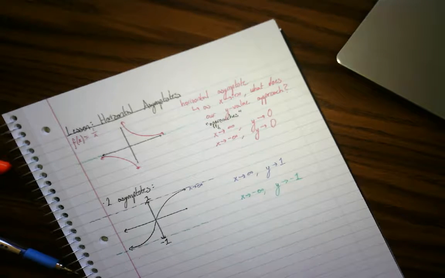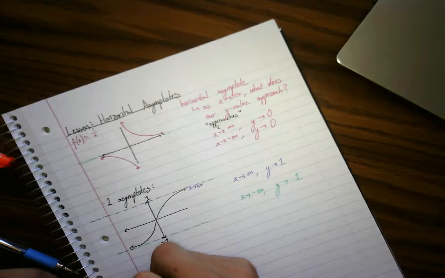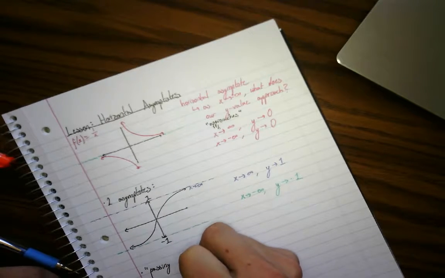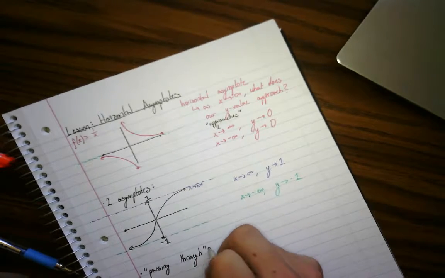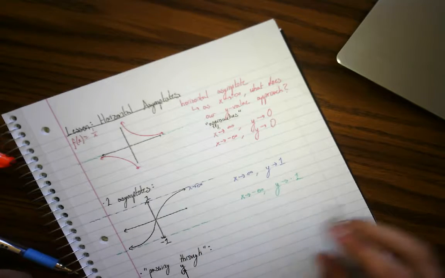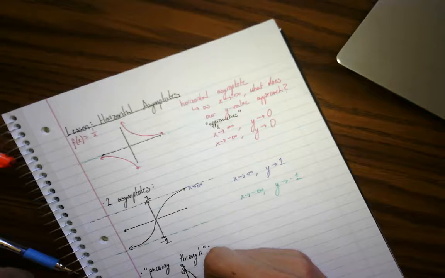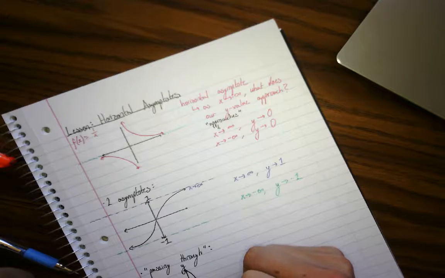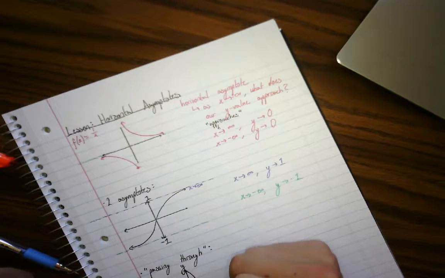And then finally, there might be one where the function passes through our asymptote every single time. It could be a function that looks like this. We have our x and we have our y, and our graph might drop down, go above, and then start straddling this x-axis.